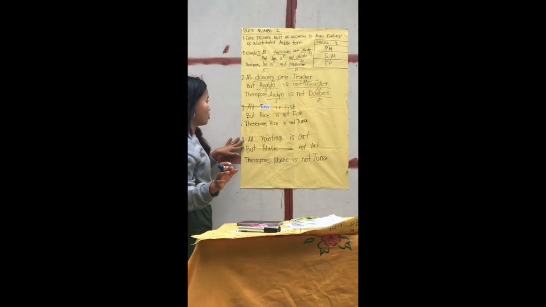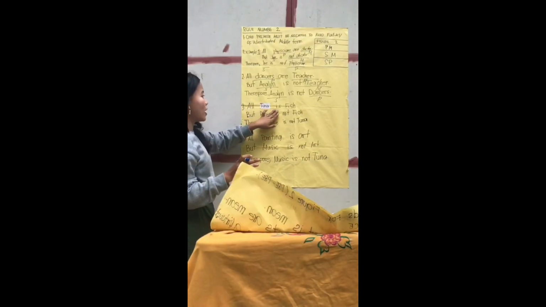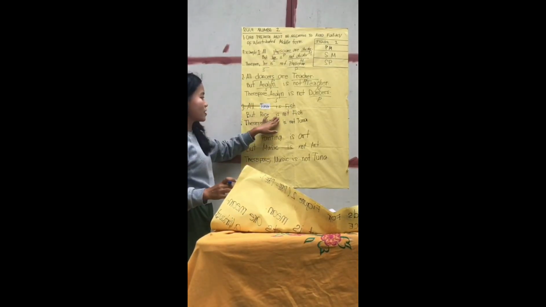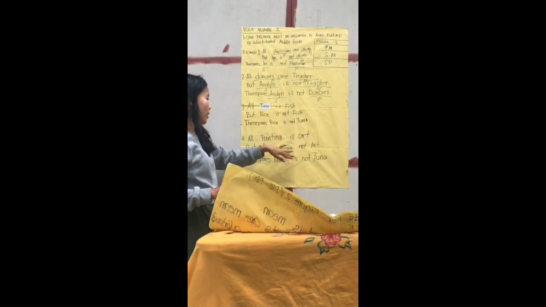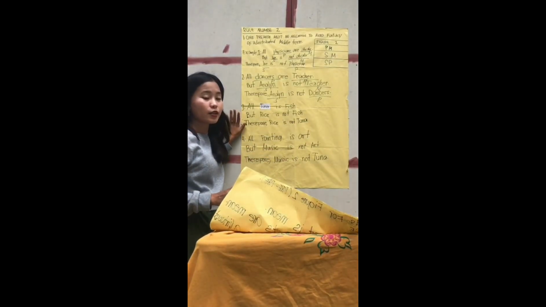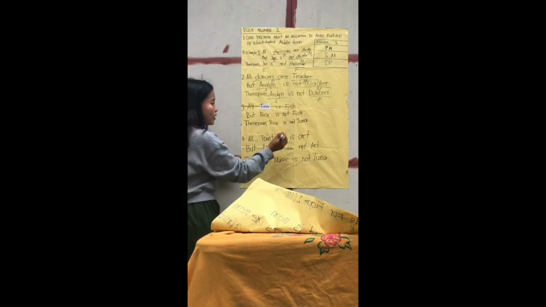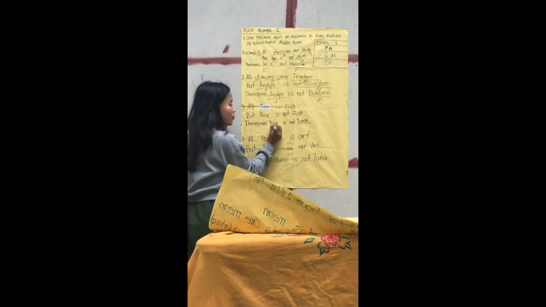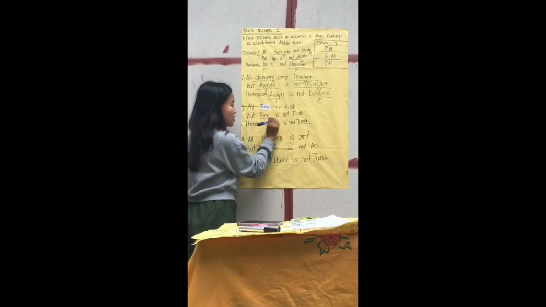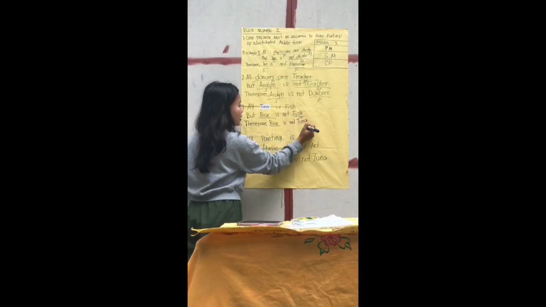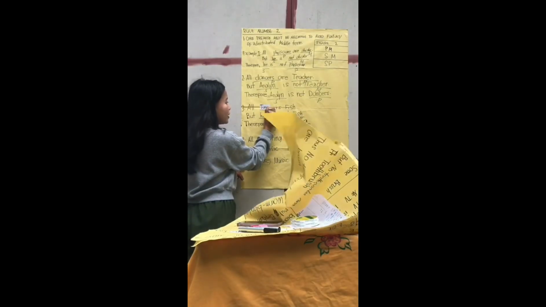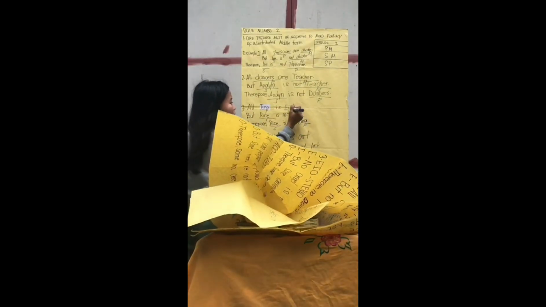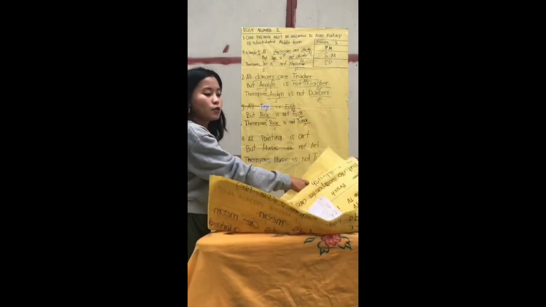So, another example, tuna is fish, but rice is not fish. Therefore, rice is not tuna. So, the same din, valid din yung example natin. Ganun pa rin, si tuna pa rin yung predicate natin, ito pa rin yung subject natin, and si fish naman yung middle term natin.